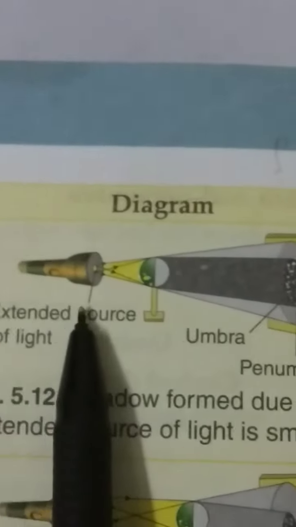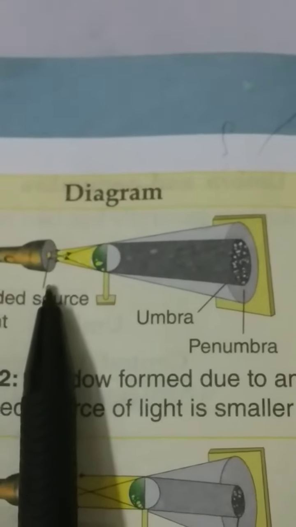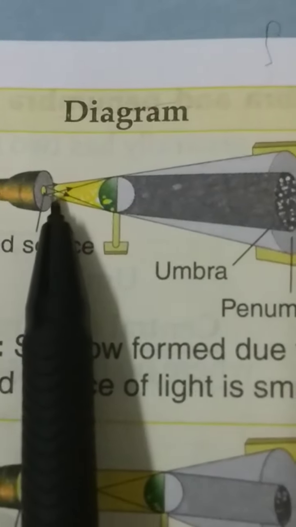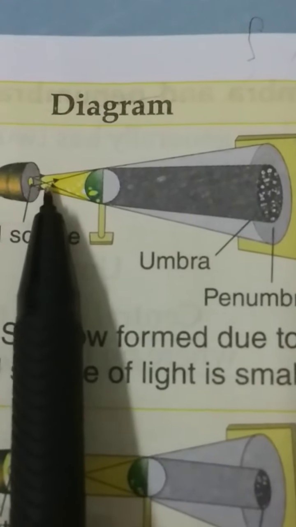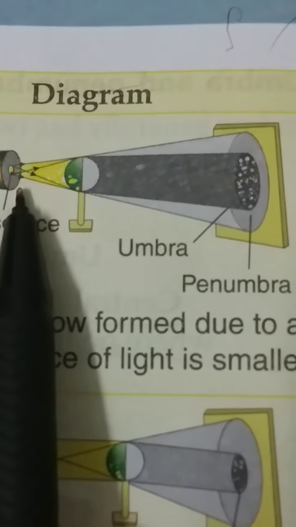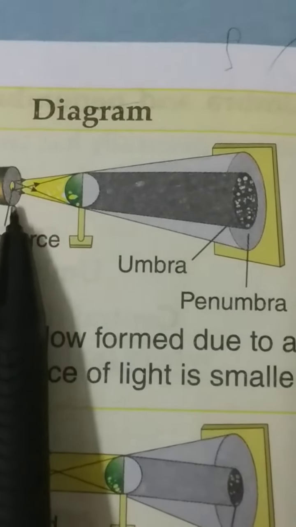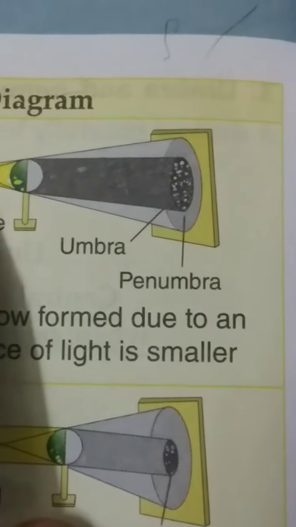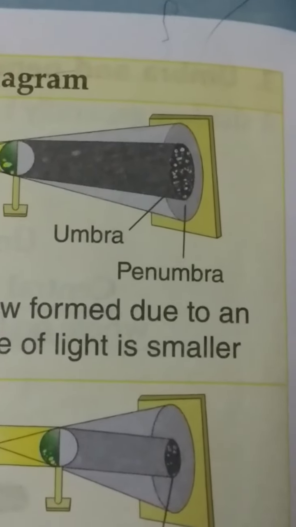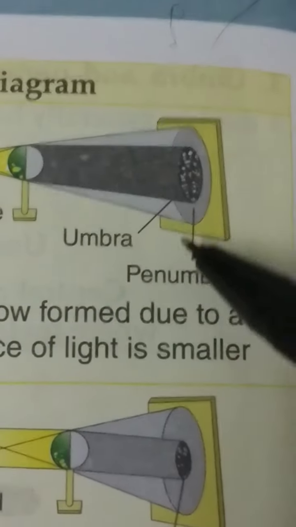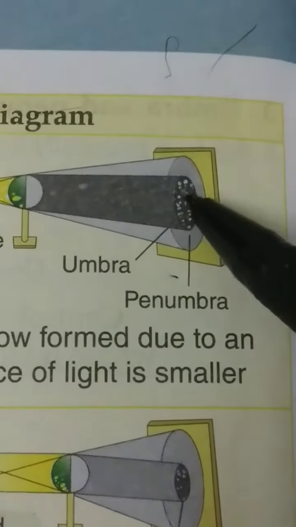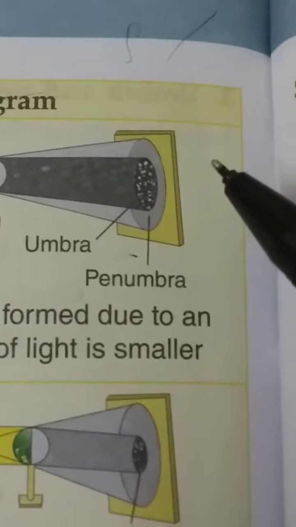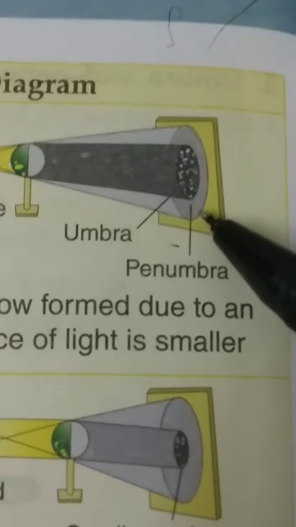Now, the extended source of light is smaller than the object, and we make the hole in the black paper a little bit bigger. We increase the size of this hole so that the light beam comes out more than the point source. Two distinct regions, umbra and penumbra, are formed. In this case, umbra is larger than the object. So you can see the diagram.